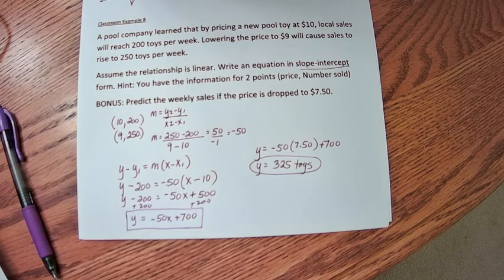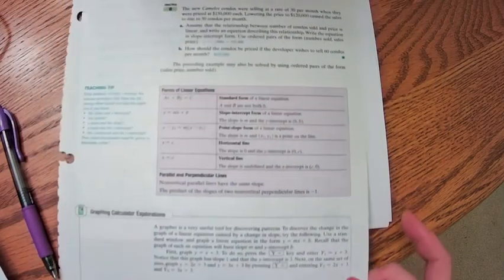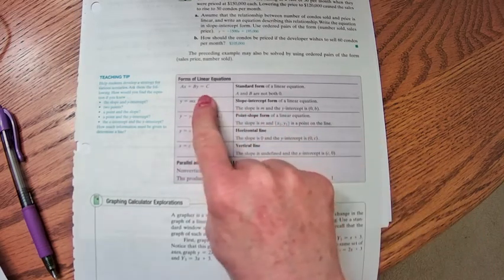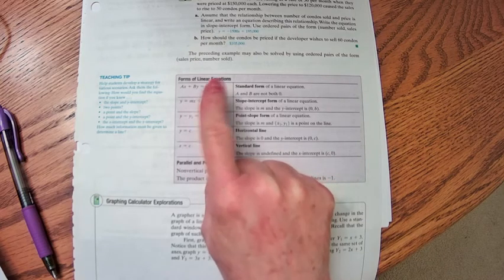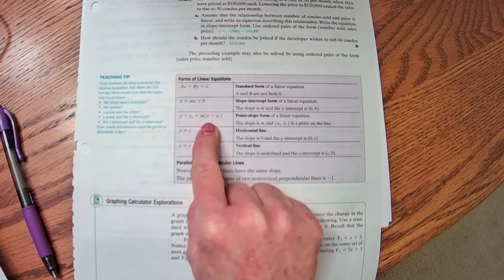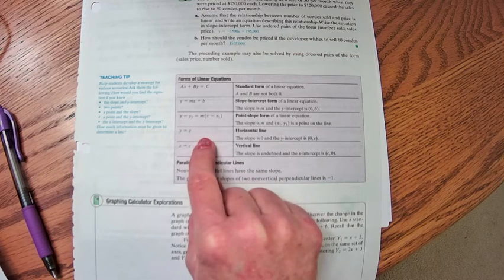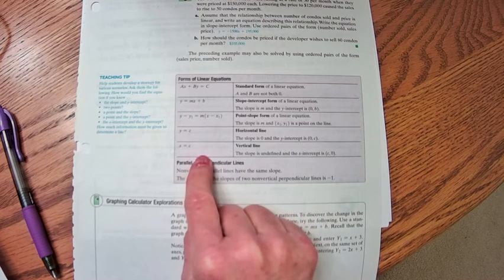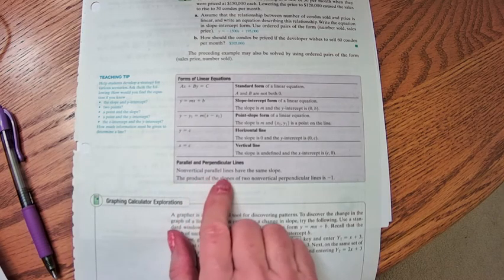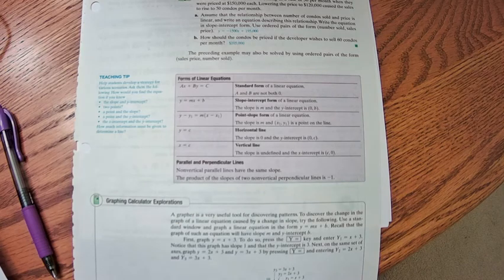So I just want to point out an important table. This is on page 225. Standard form of a line, slope-intercept form of a line, point-slope form of a line. Equation for a horizontal line, y equals a constant. Equation for a vertical line, x equals a constant. And a reminder: parallel lines have the same slope and perpendicular lines have negative reciprocal slopes.